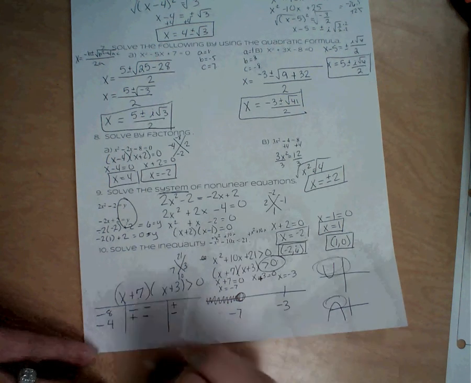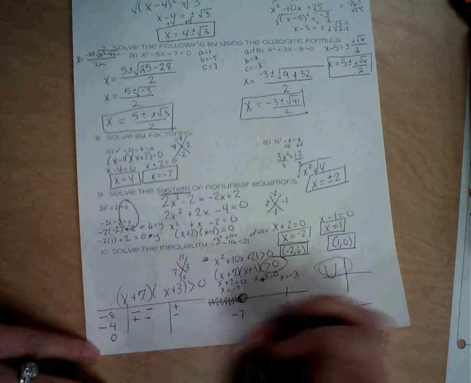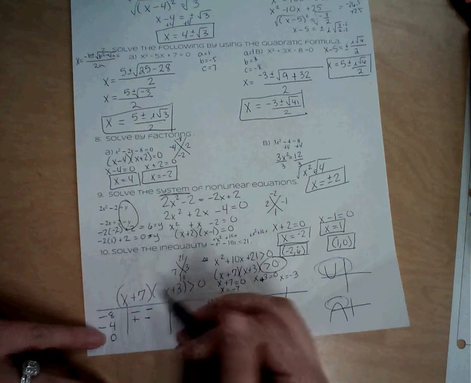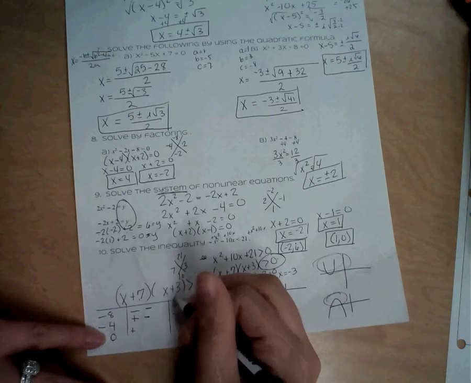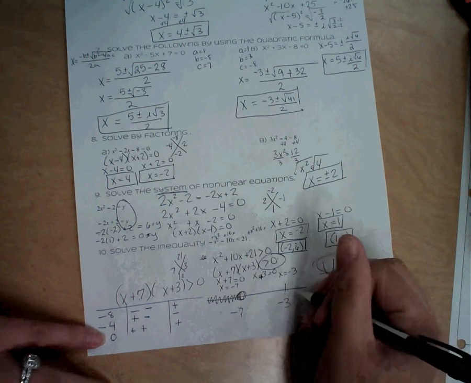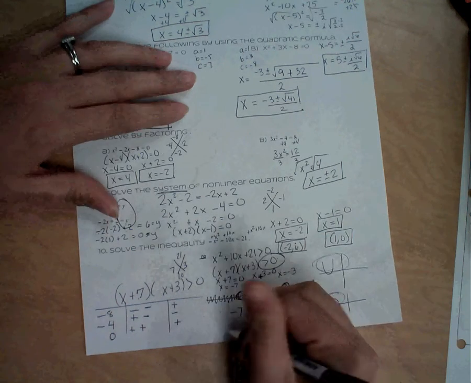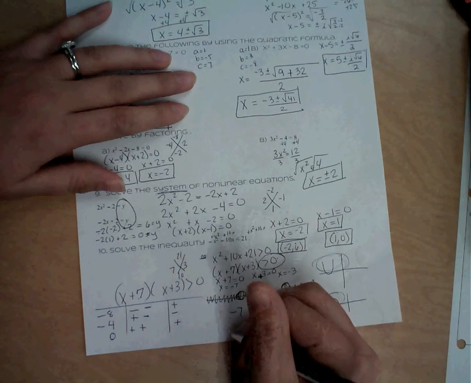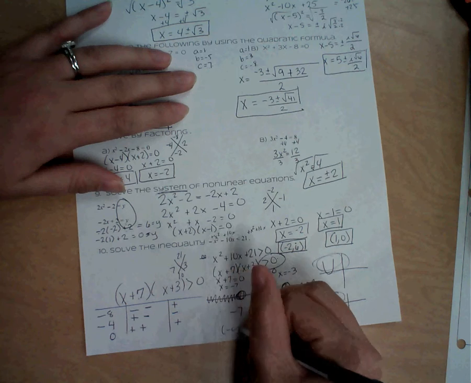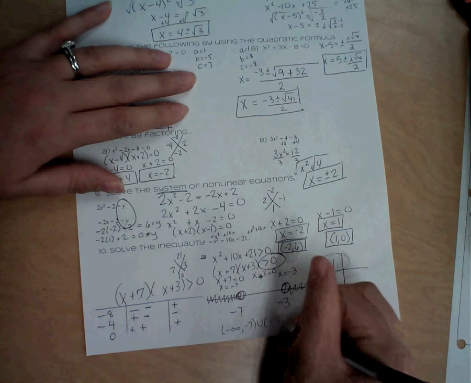And then a number greater than -3, which easiest one would be 0. 0 plus 7 is positive. 0 plus 3 is positive. Positive times a positive is a positive, so I'm going to shade this region. So that means that my solution for this would be from -infinity to -7 and from -3 to infinity.